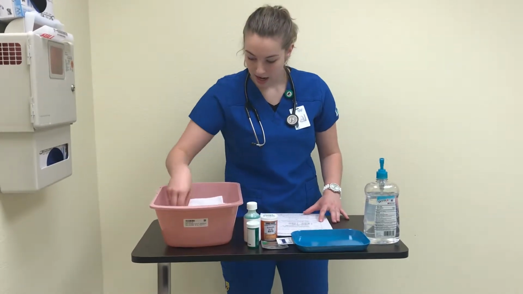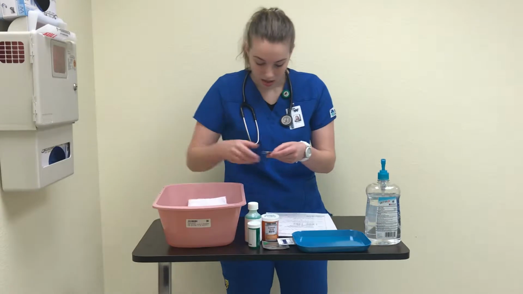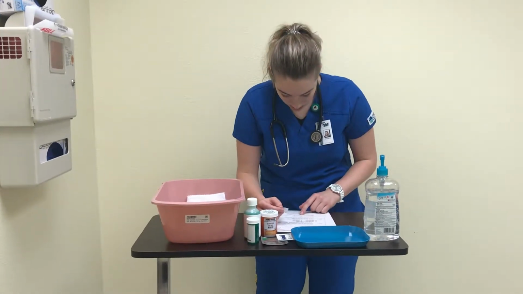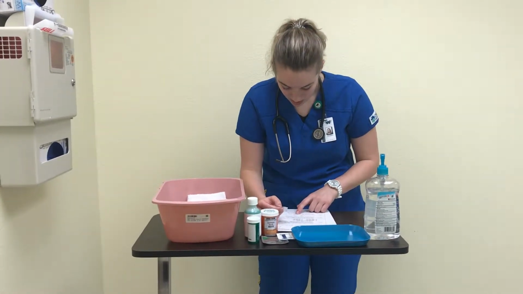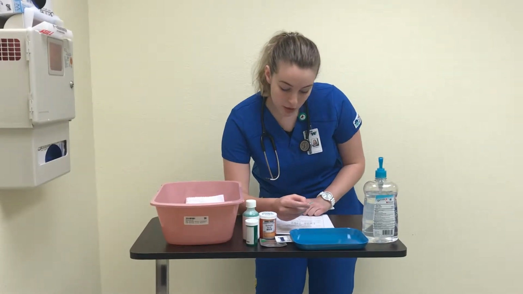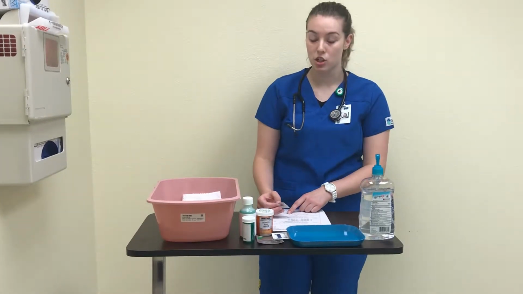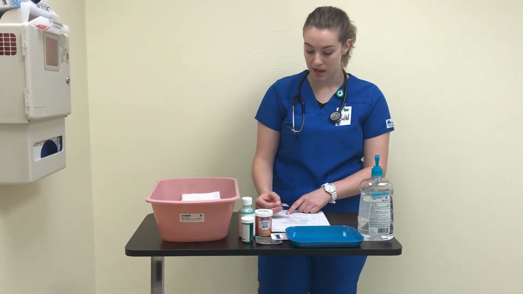Okay, and then I have my Lanoxin. Lanoxin 250 micrograms, PO daily. Lanoxin, this is 0.25 milligrams, but I know that that is the same as 250 micrograms.